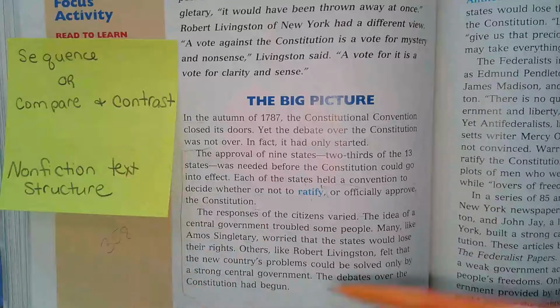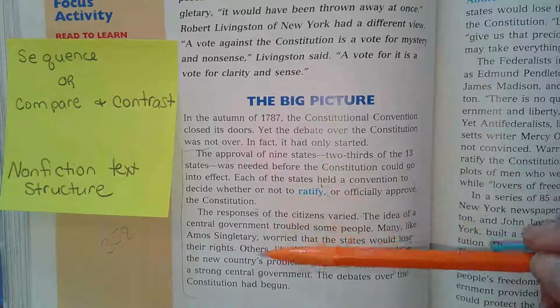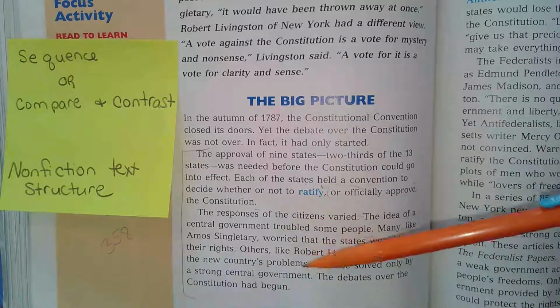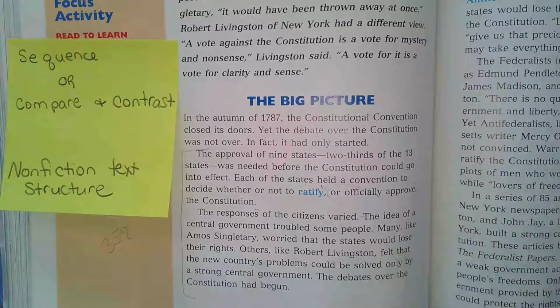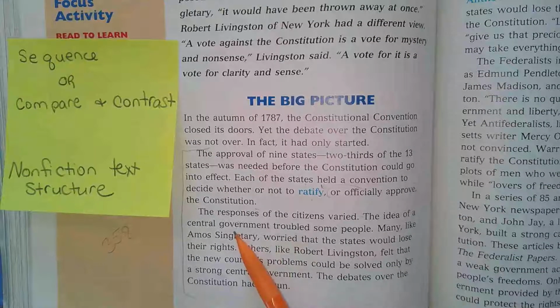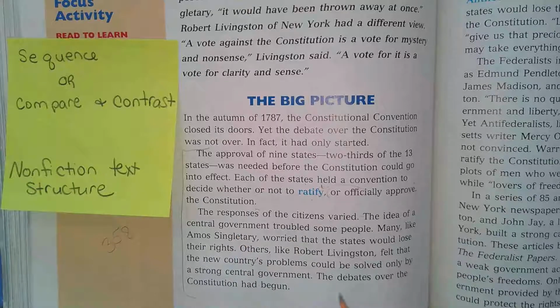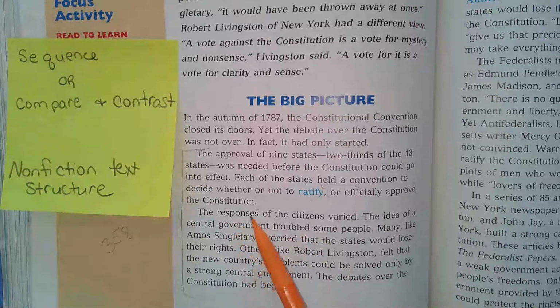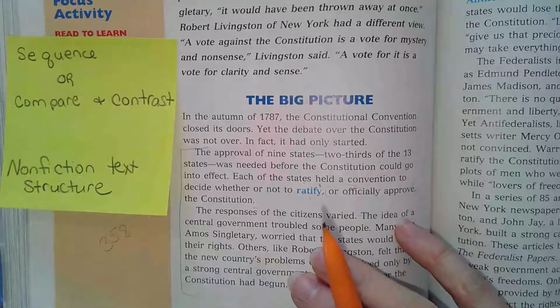So how are these in order? Well, it doesn't really tell any steps. It's not like these are the steps that it took for everybody to debate the Constitution. Does it split them into groups? Yeah. It talks about the people who are troubled by a central government and the people who think a central government will solve the country's problems. And these are all the responses of citizens to the Constitution. So this paragraph is comparing and contrasting.